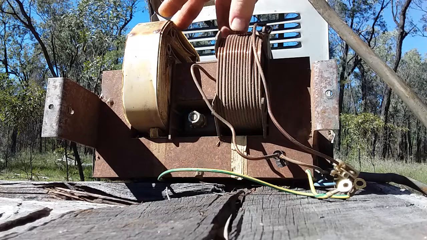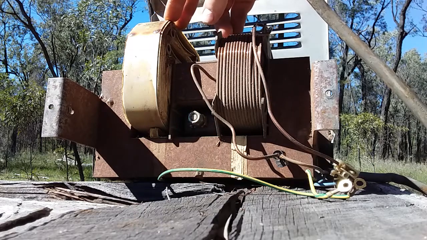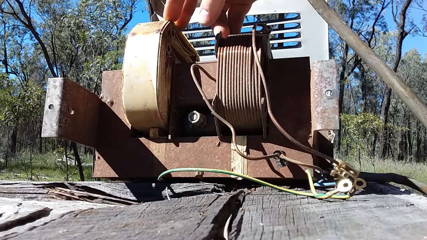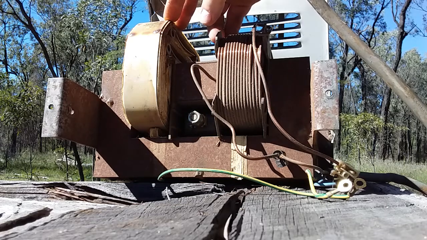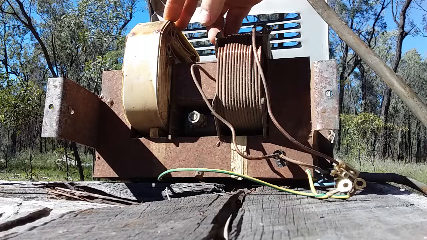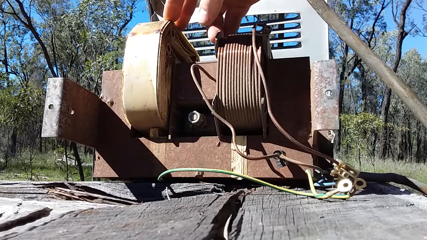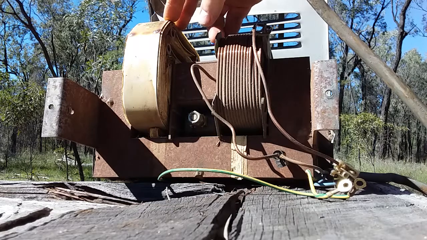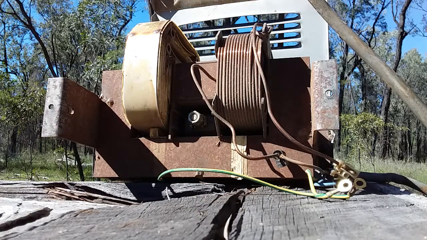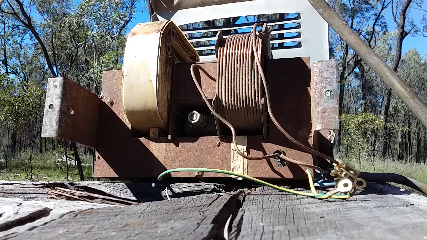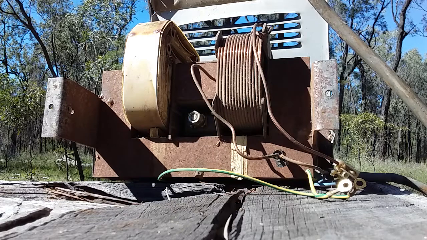So each coil generates its partner's voltage, and because the magnetic fields oppose, we can pump current as long as we have opposition of magnetic fields. Now, I've said it in lots of other videos before, current comes from stress on the coil, okay, pressure.